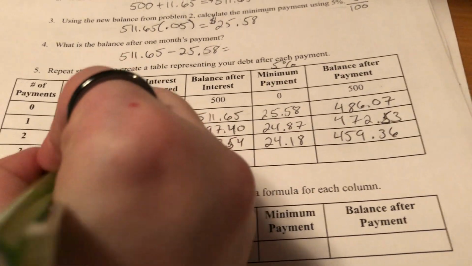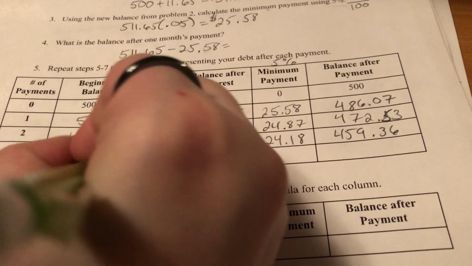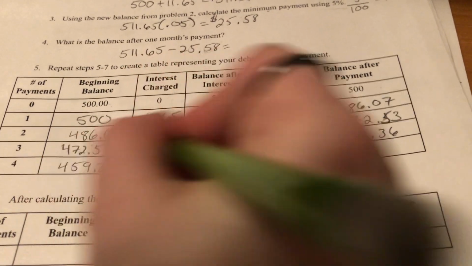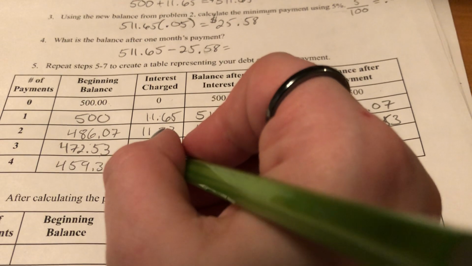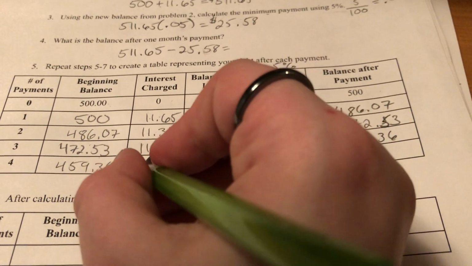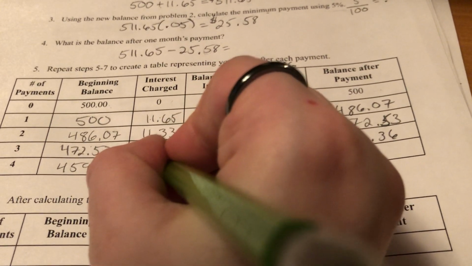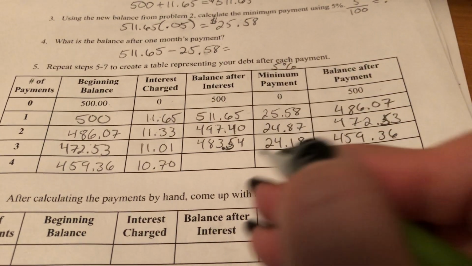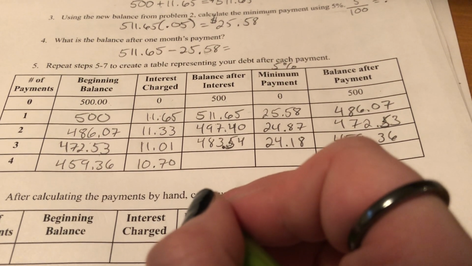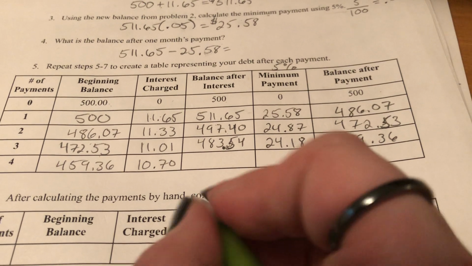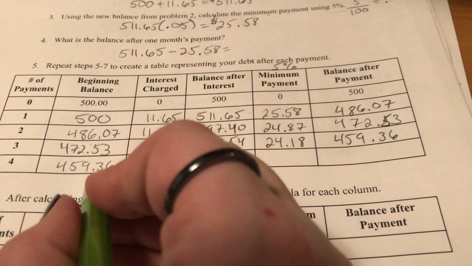Carry this on down. 459.36 times 0.0233. And now I'm being charged $10.70. Add 10.70 onto the 459.36.